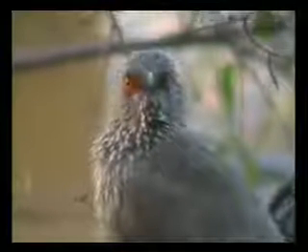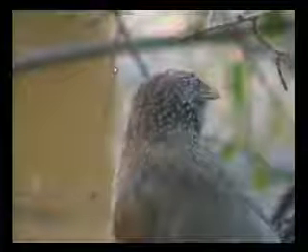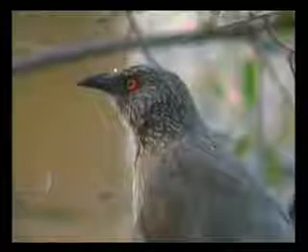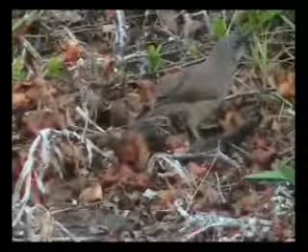Just look how beautiful that crest is, and how alert the bird is. It's not disturbed by anything, it's just making sure there's no danger anywhere. Here you can see it going through the leaf litter, looking for little insects and fallen seeds and whatever it can find to eat there. This type of feeding behavior is very typical for the group of birds called thrushes, which are closely related to the babblers actually. That's the end of the video.